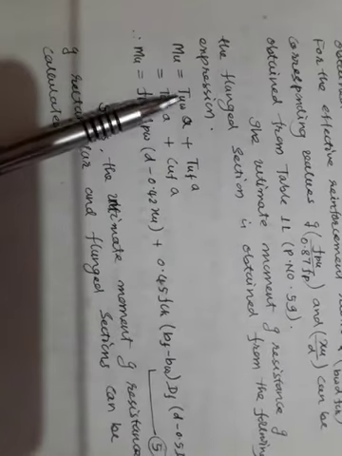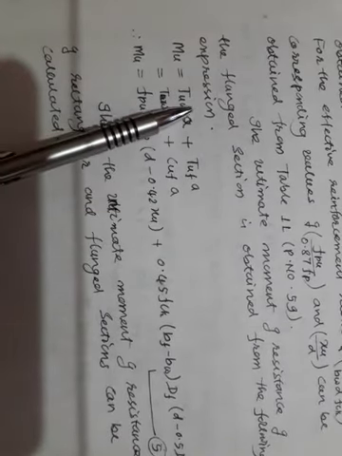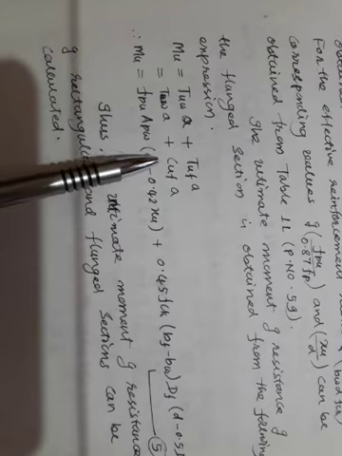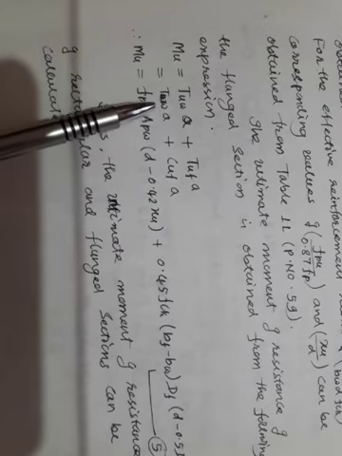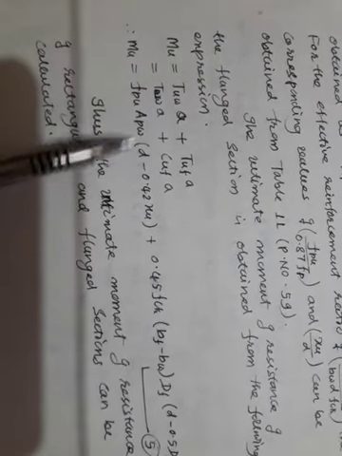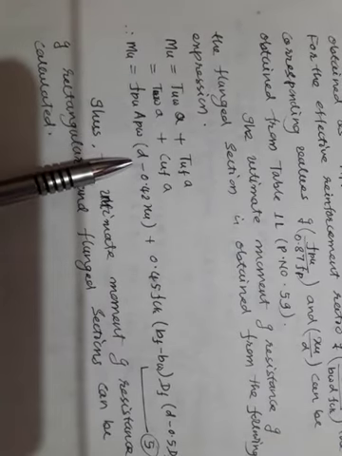Same thing I have written, TUW into A plus TUF into A. But instead of TUF I can write CUF, because TUF and CUF are equal. Now here, instead of TUW I can write FPW into APW. Instead of A I can write D minus 0.42 XU.